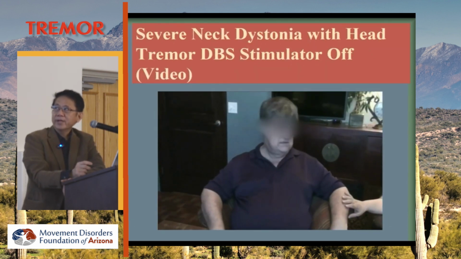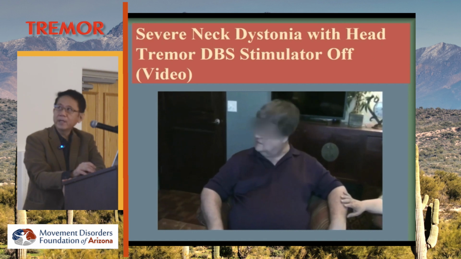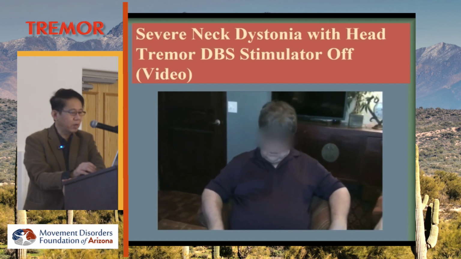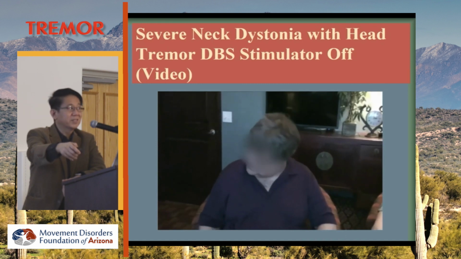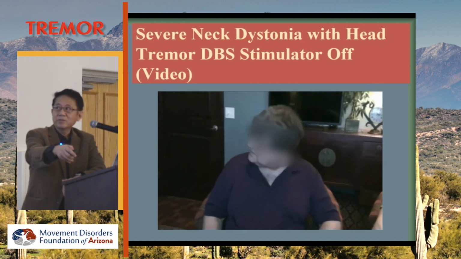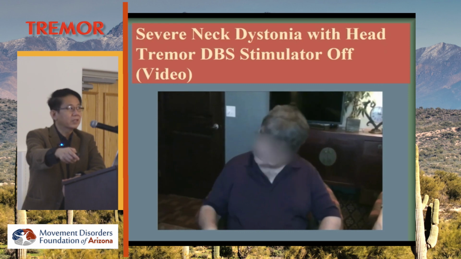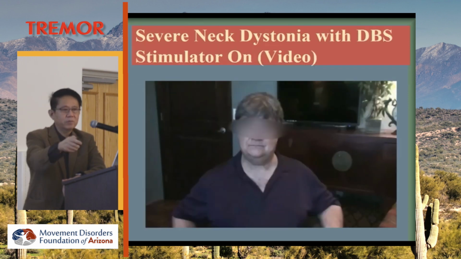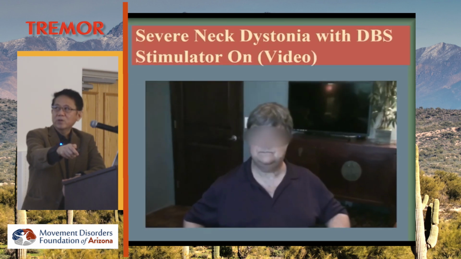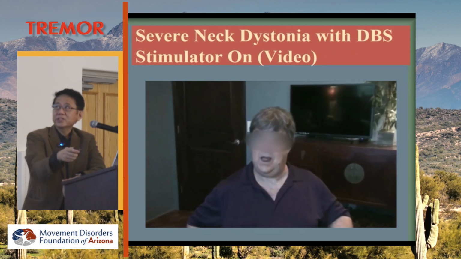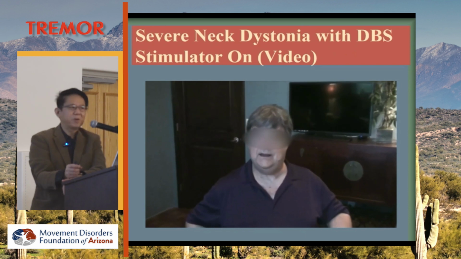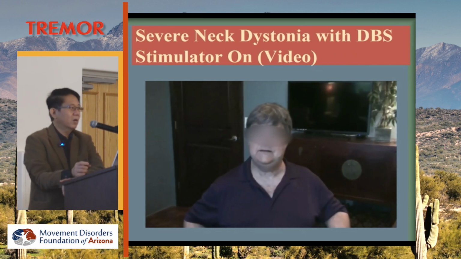Here's somebody with a severe head tremor from dystonia. This is with the DBS stimulator off. It's quite severe. So those with cervical dystonia, I think the ones most responsive to DBS are the ones with a tremor, a strong tremor. Those that are kind of fixed towards one side or twisted towards one side are less responsive. Whereas patients like this particular chap, this is now with the stimulator on, it's remarkable how their tremor improves.